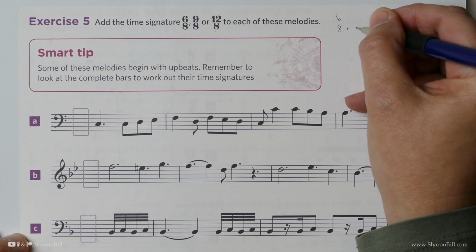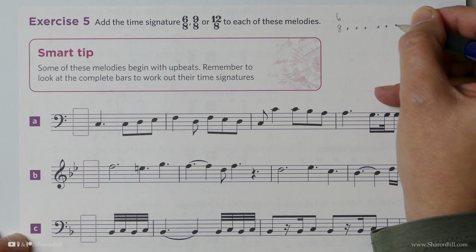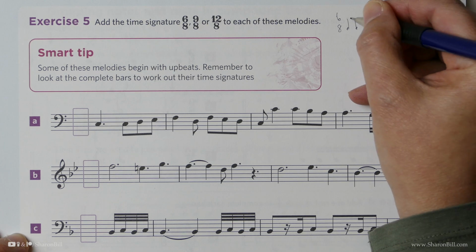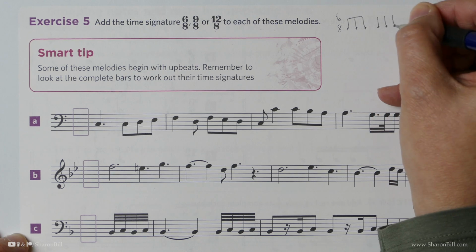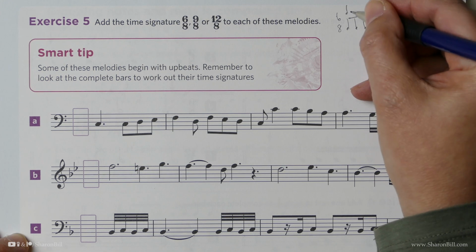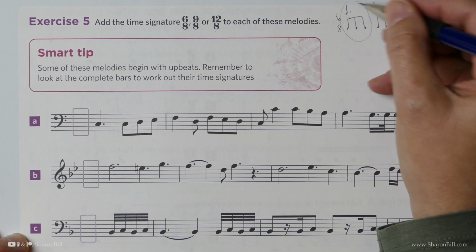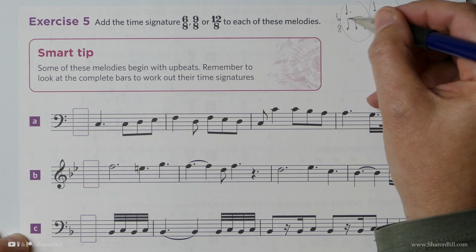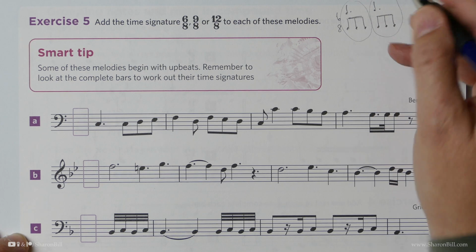6/8, 1, 2, 3, 4, 5, 6 quaver beats. It's compound time, so it's grouped in threes, and we can see there are two groups of three, two dotted crochet beats, and so visually we're looking for duple time, two groups of three.